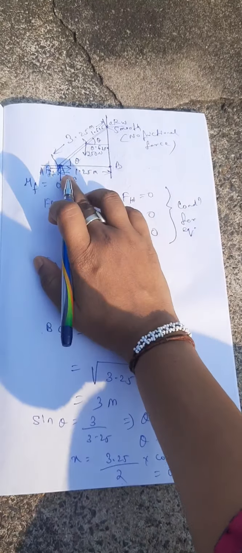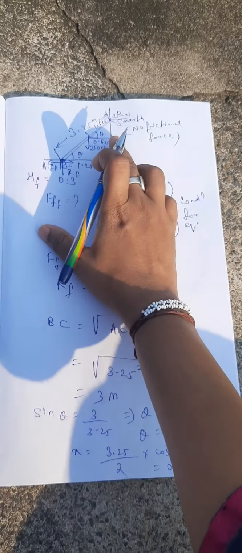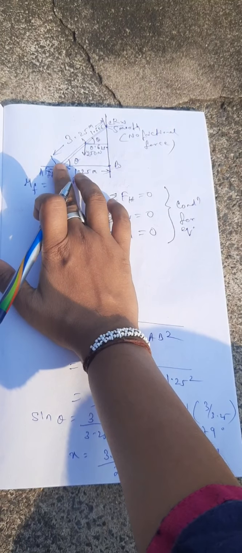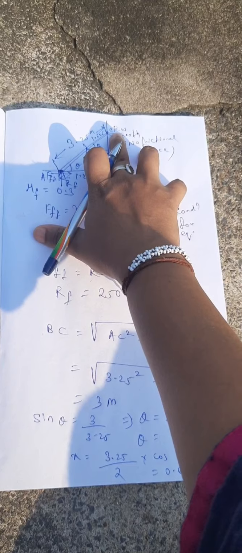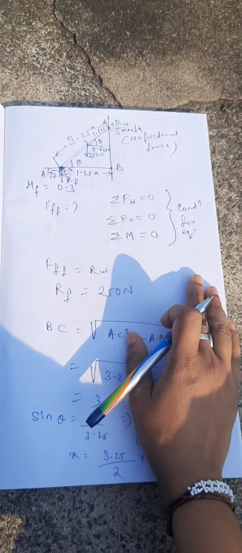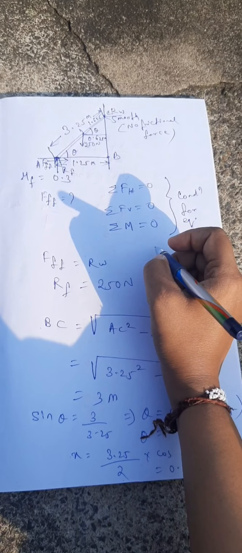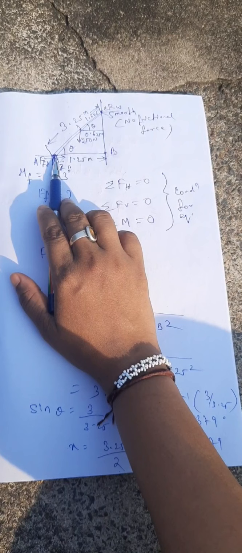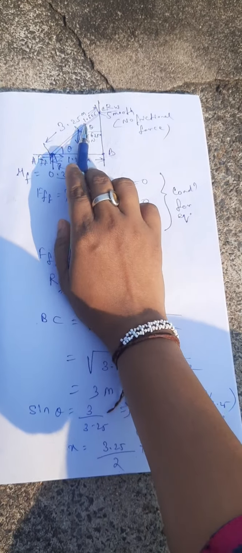We need to find this frictional force value. If we apply moment here, then the moment will be 0 due to the frictional force. So we need to calculate the moment here. At this point, I'll solve it here only. This is the normal reaction, and how is it acting at this point?